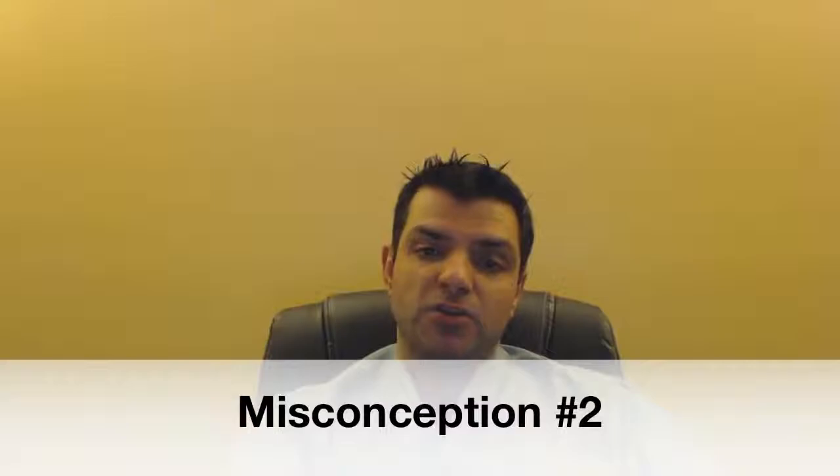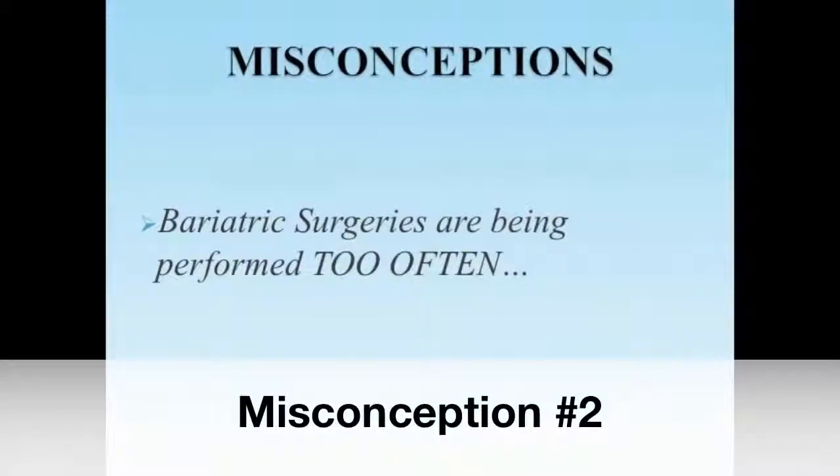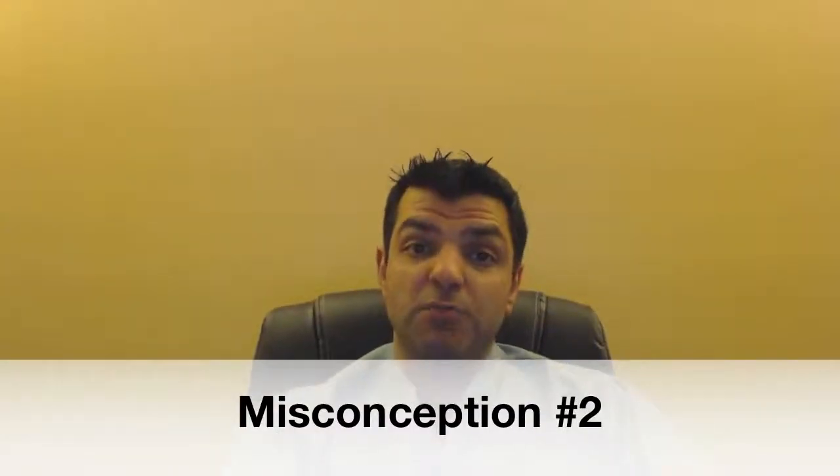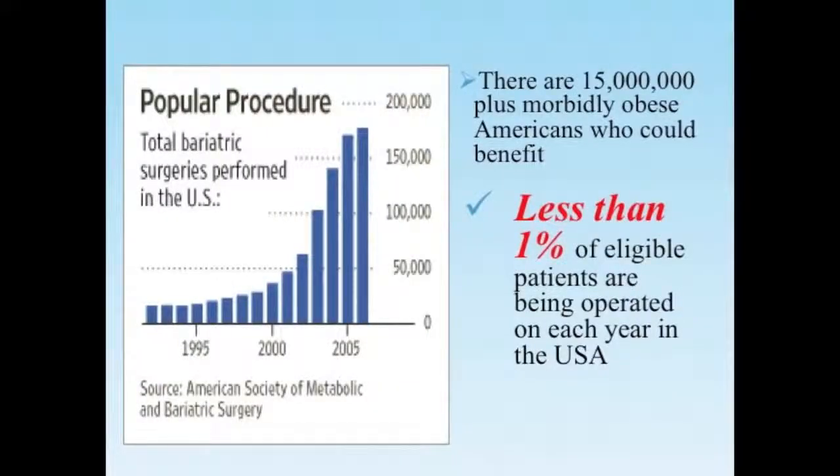Let's talk about another misconception. Bariatric surgeries are performed too often. So let's just look at the numbers. Well, we know that there are about 15 million Americans who could potentially benefit from bariatric surgery. And if we look at how many procedures are done on a yearly basis, that's about 175,000, and it's almost plateaued around that number now. This means that we're only meeting the needs of 1% of the eligible patient population.